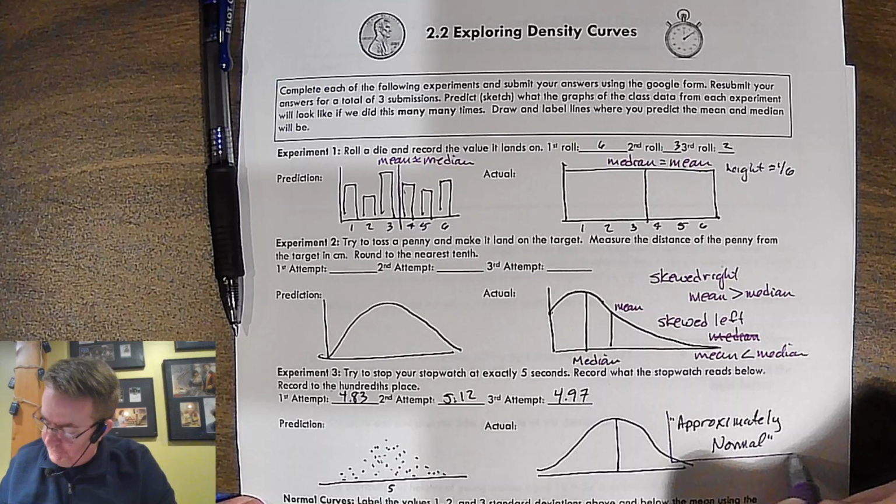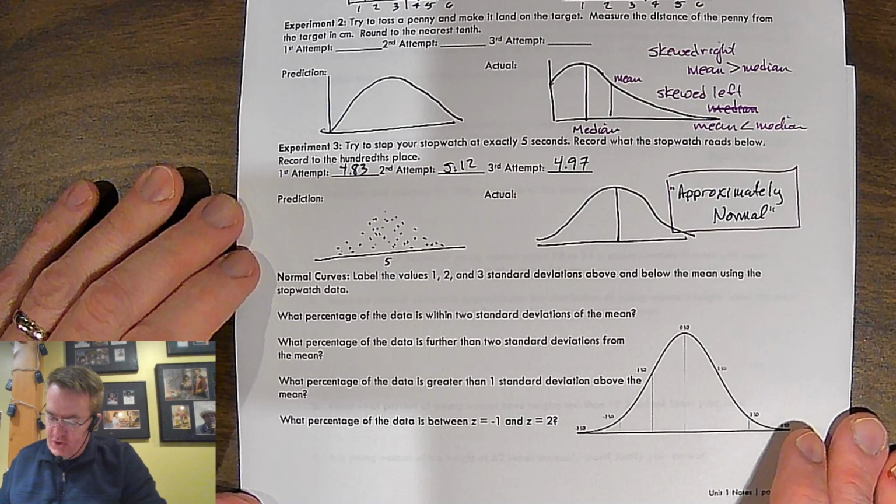But approximately normal is kind of what we're going for. That's kind of your first target when we come talking about statistics, okay? Now, a couple of things here. Now, let's say, I need a little bit more room, my apologies. Yeah, let's go a little bit more. So what's going to end up happening here is this. Now, label the values 1, 2, 3 standard deviations above and below the mean.